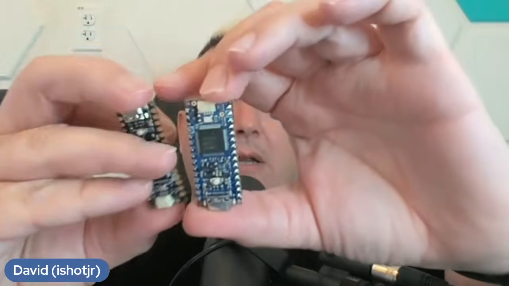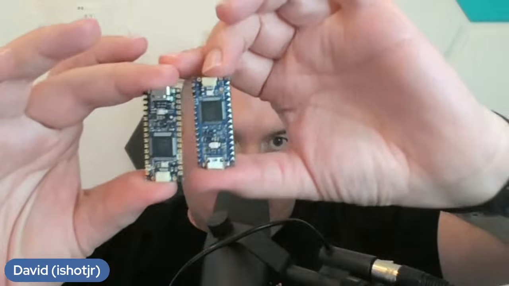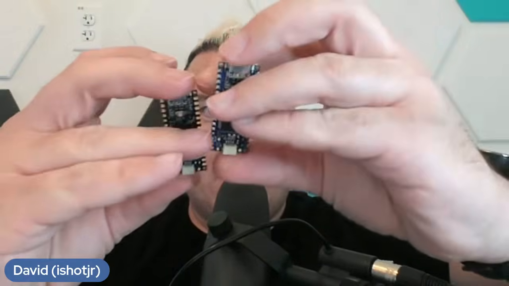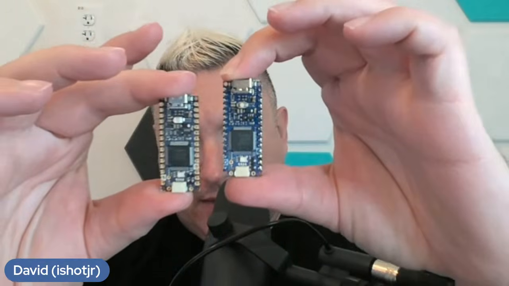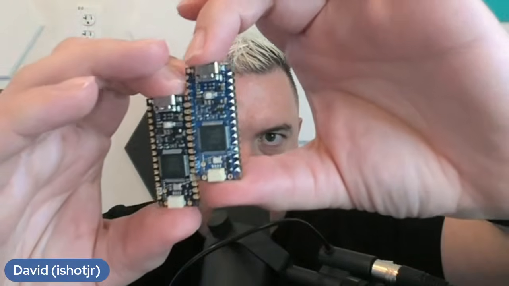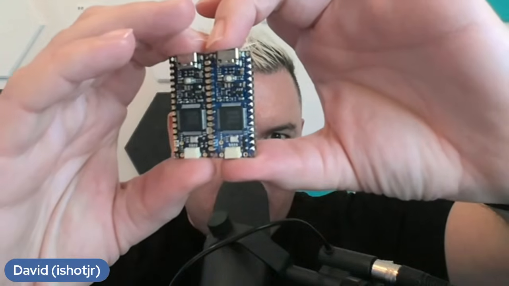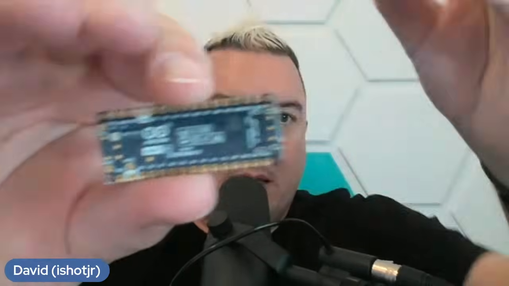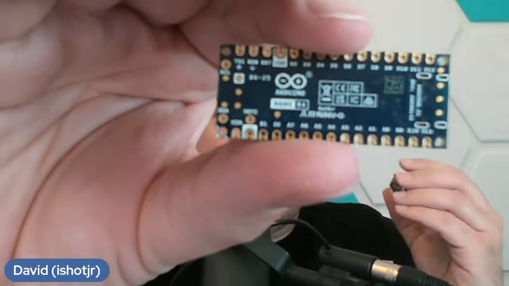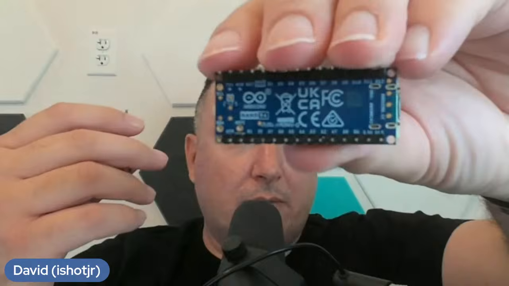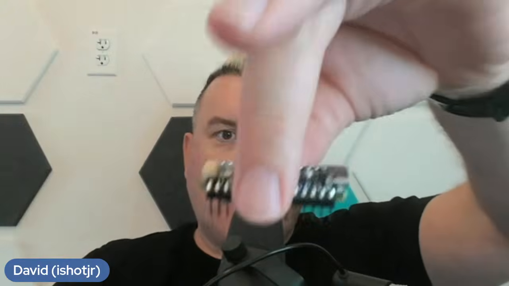So there is our new one. Oh, this is interesting. It's actually quite different on the silk screen on the back. That's kind of fun. And it looks like, are the LEDs in a slightly different position? No, I think that's the same. Pretty much the same on the front. But look at this. This one has a totally different silk screen. This is the beta version versus the final version. So that is the Nano R4.